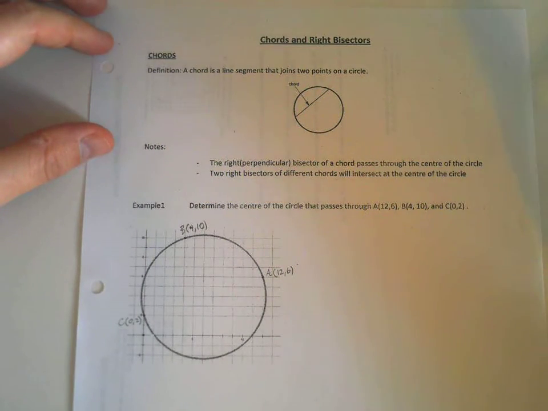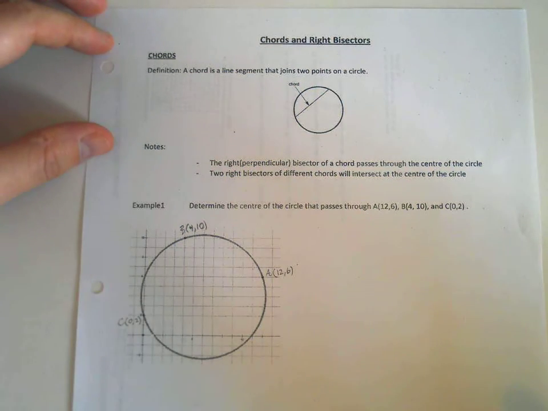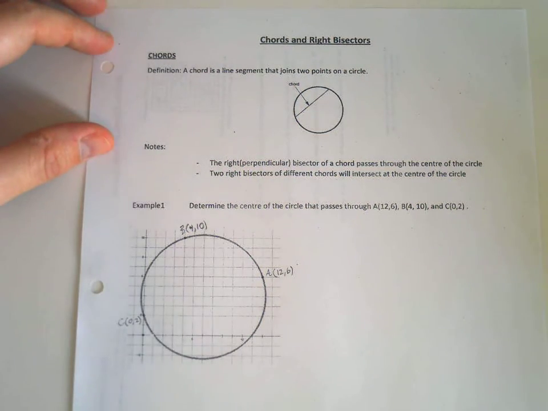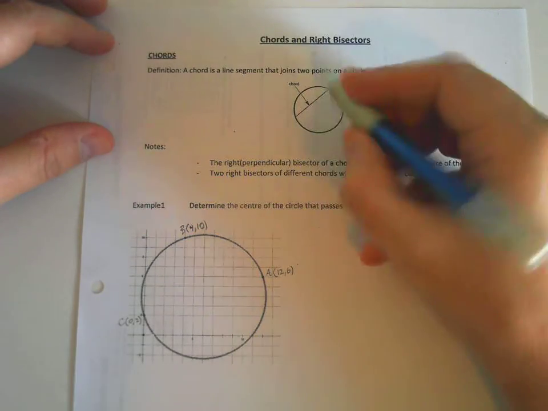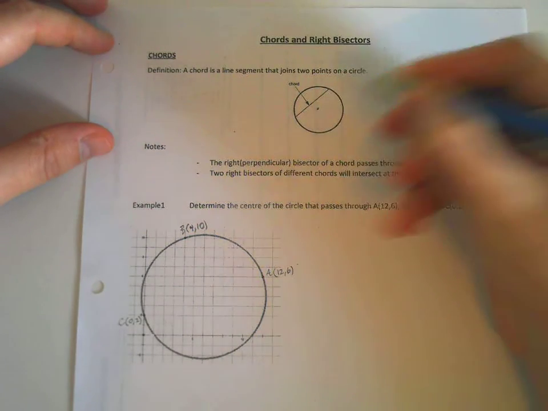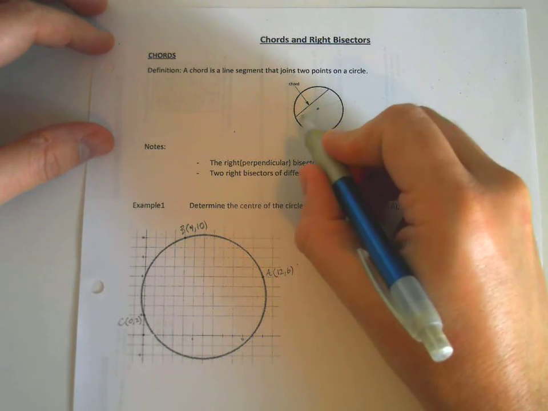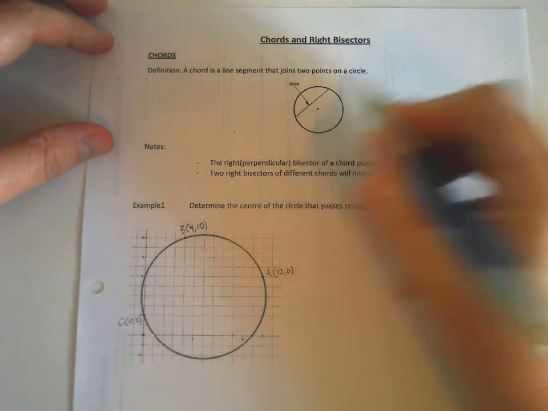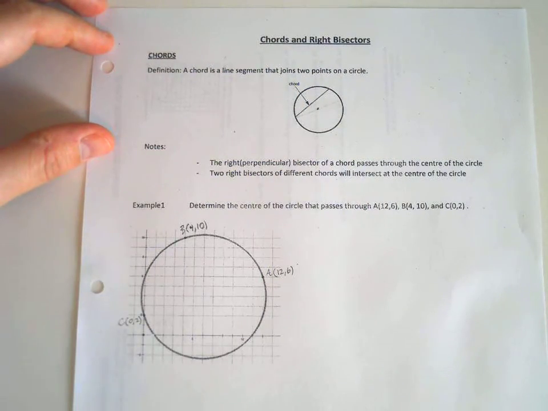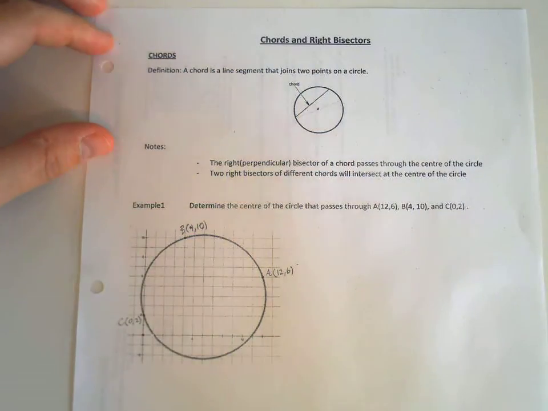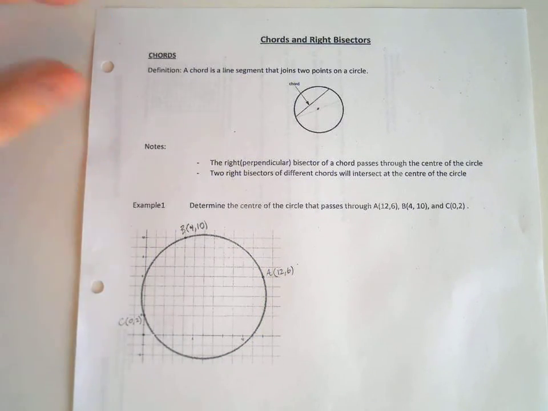One of the chords that is probably the most commonly known is the diameter of the circle, because that is the chord that specifically goes through the center of the circle. This is a chord because a chord is any line segment that connects any 2 points on a circle. If it goes through the center, it's still a line segment connecting 2 points. It's just a really specific chord.